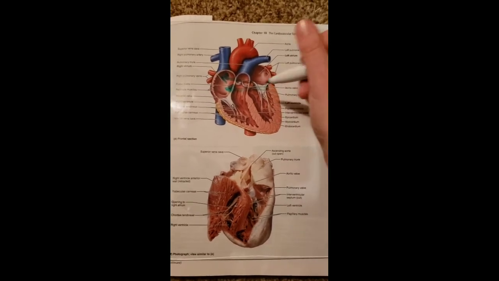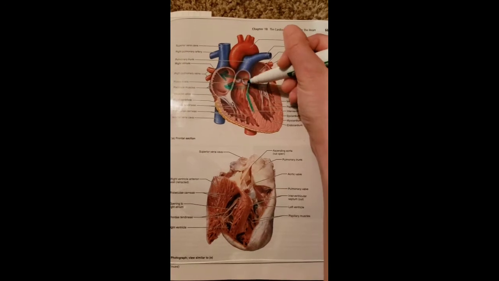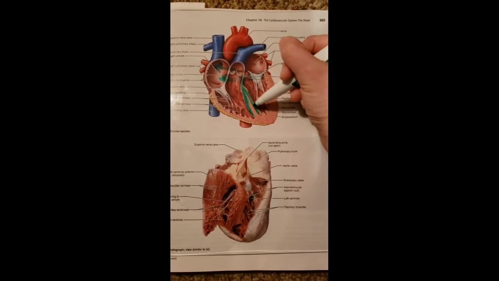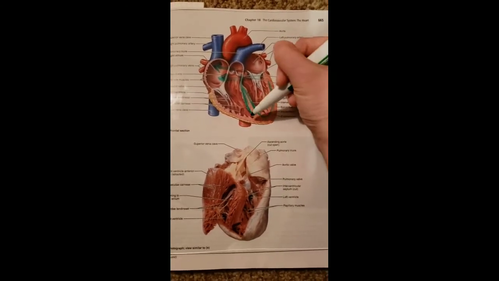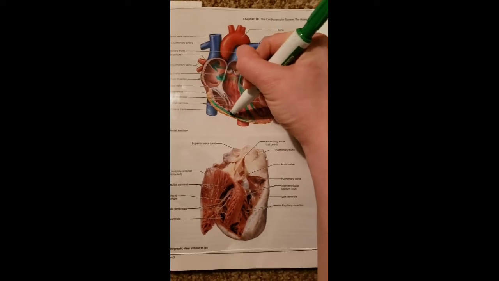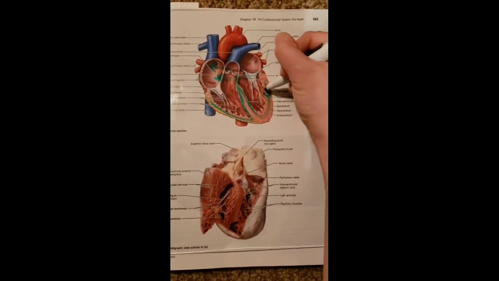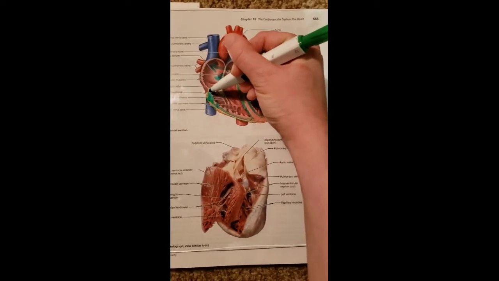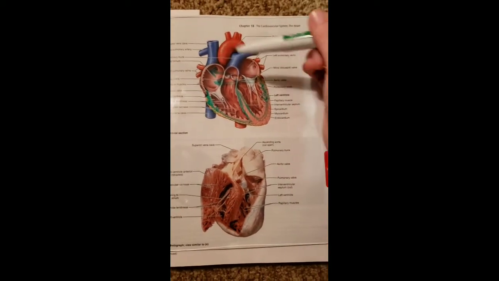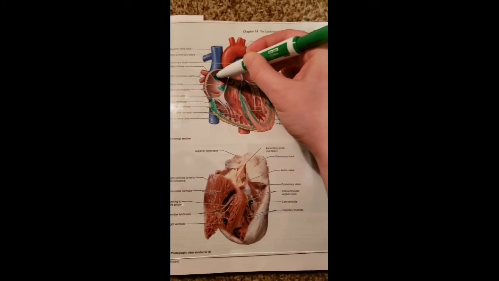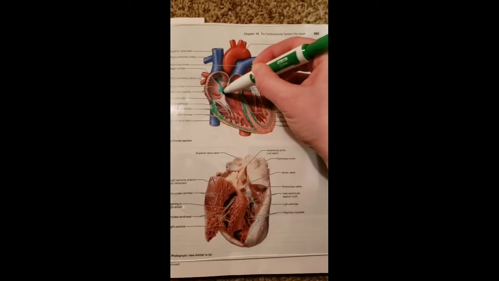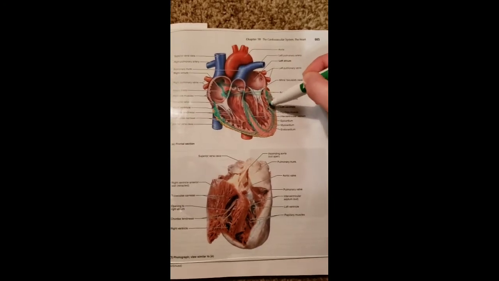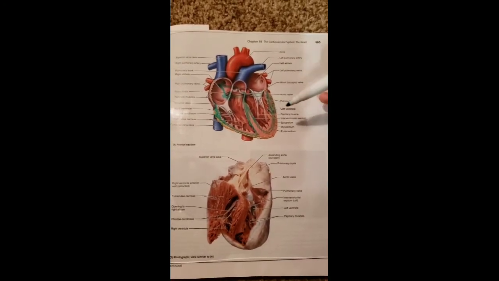Your bundle branches come down right between the ventricles here. It splits off into right and left bundle branches. Those continue on up the walls of the ventricles. And at the very end, they split off into what are called the Purkinje fibers. Those innervate the ventricular walls. So the impulse is going to travel, starting at the SA node, down to your AV node, into the bundle of His, down the right and left bundle branches, into the Purkinje fibers, where it's then going to cause your ventricles to contract.